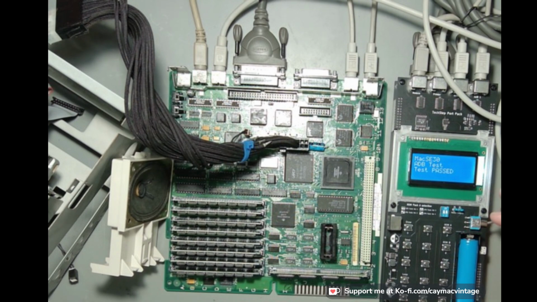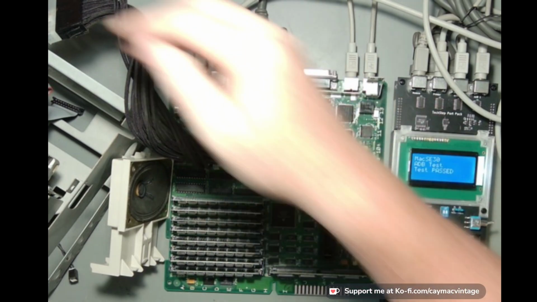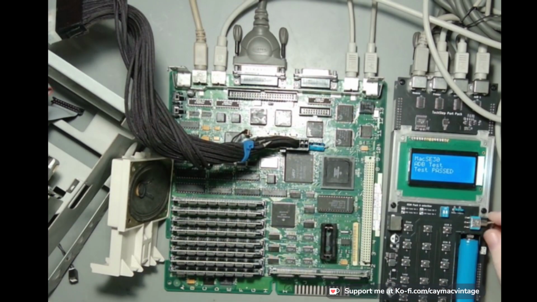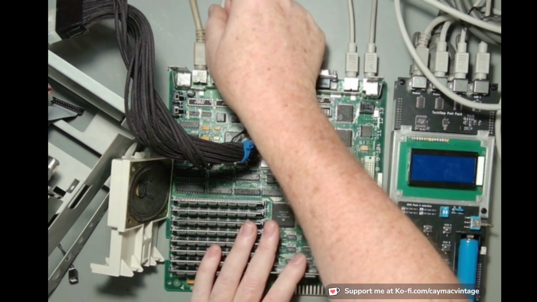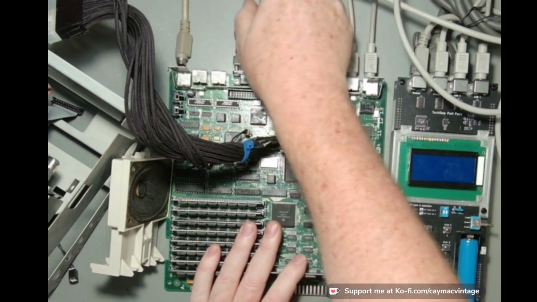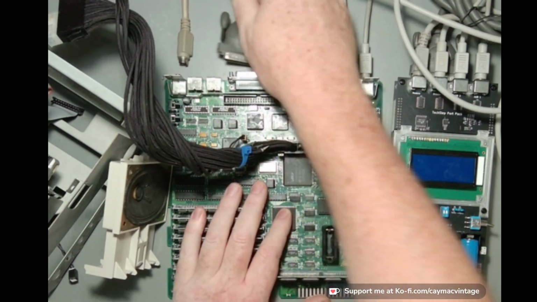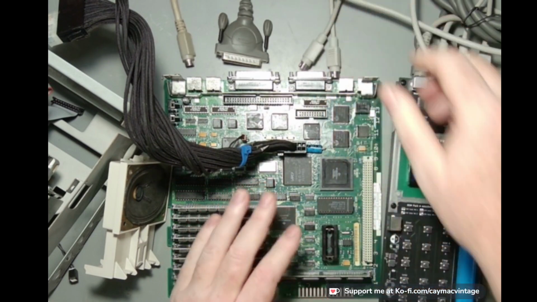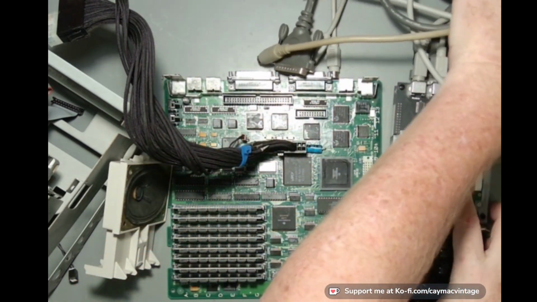I could run another test on it too. I could run the AppleCAT test, which I might do. That might be interesting to see. So we're good with this one. I'm gonna power off and power this off. Now I can disconnect this rat's nest. Yes, a lot of cables. Thing is that the cables are long and plenty.